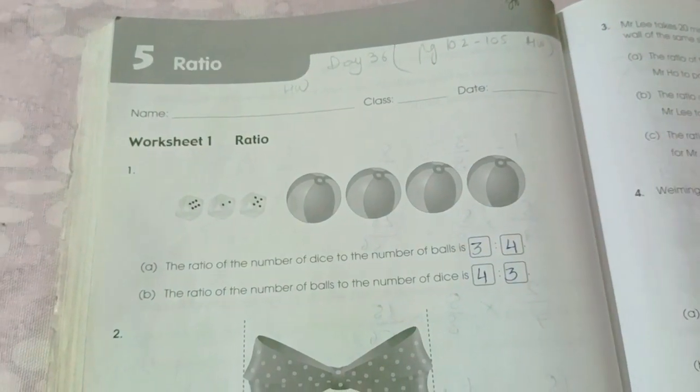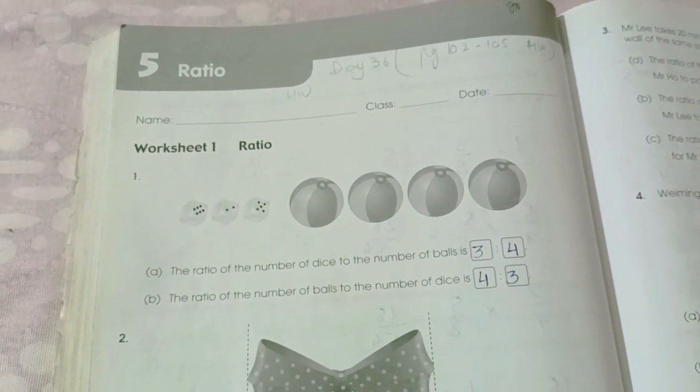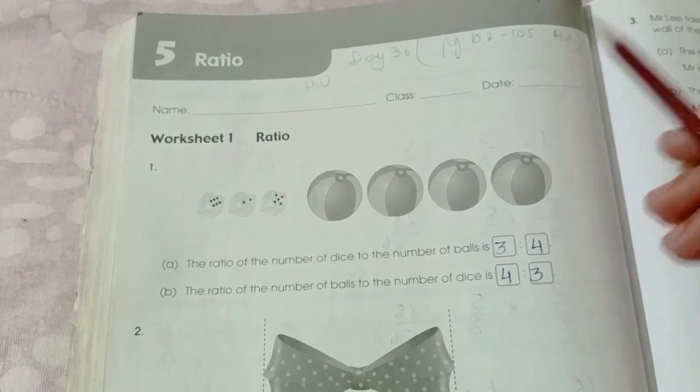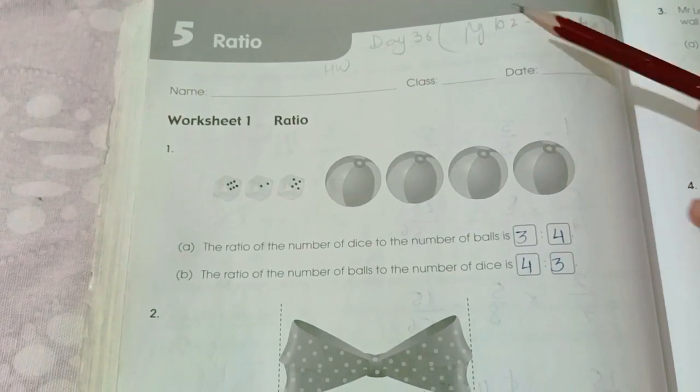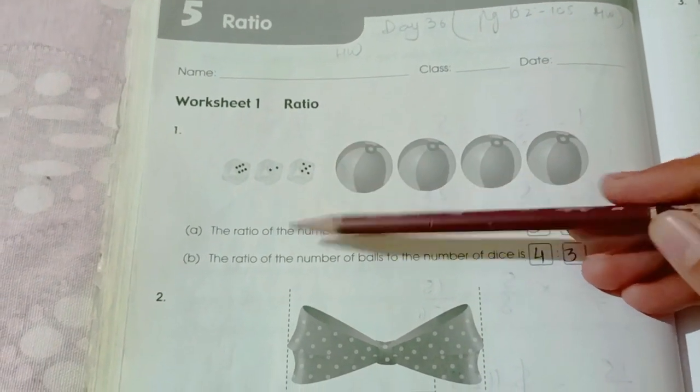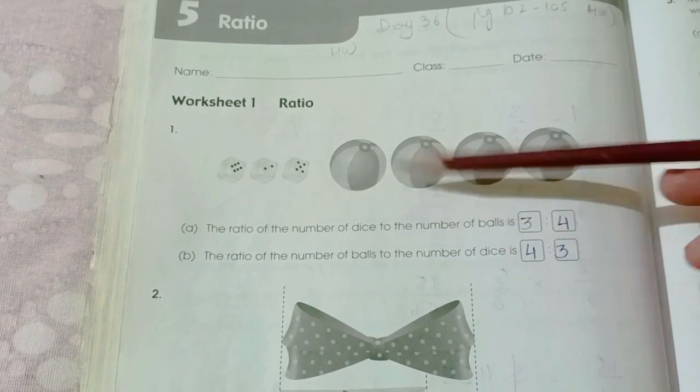Chapter number 5, Ratio, page number 102, book 5A. Write your name, class and date. Worksheet 1. Here we have some dice and balls.